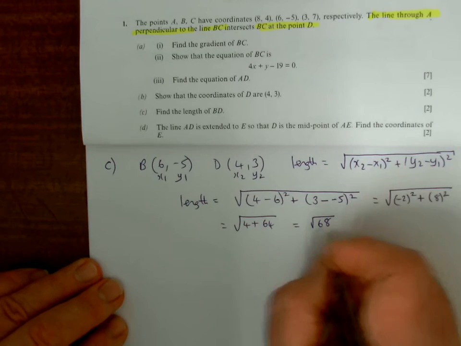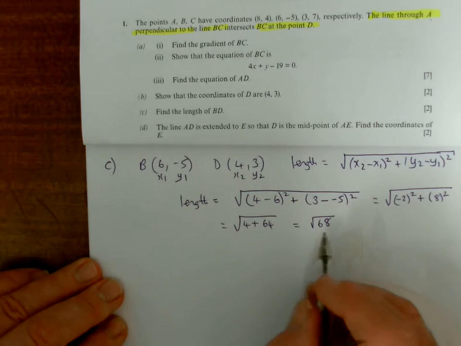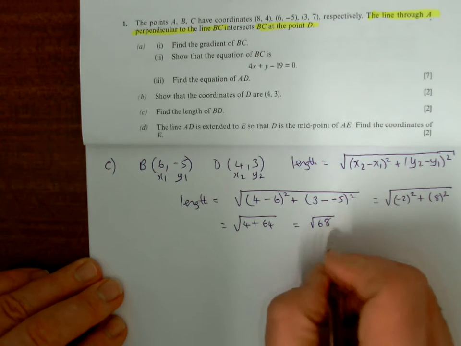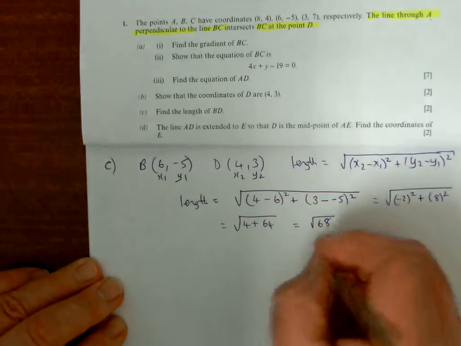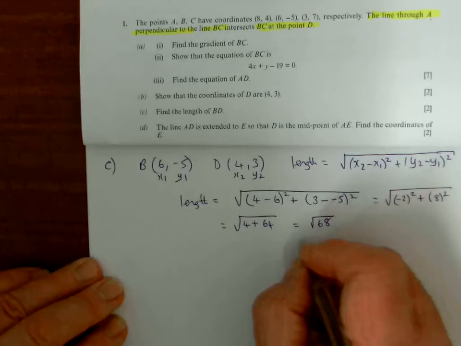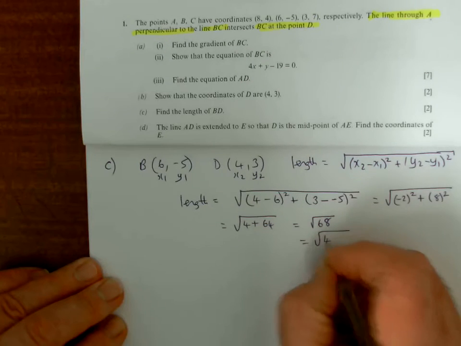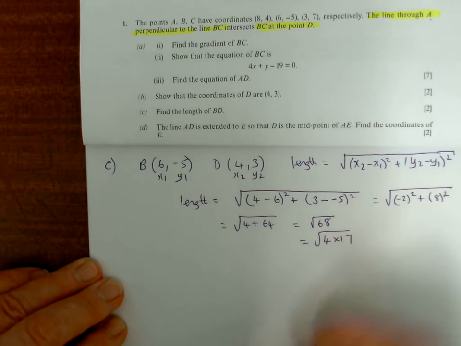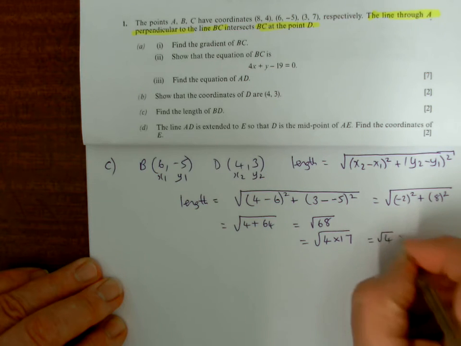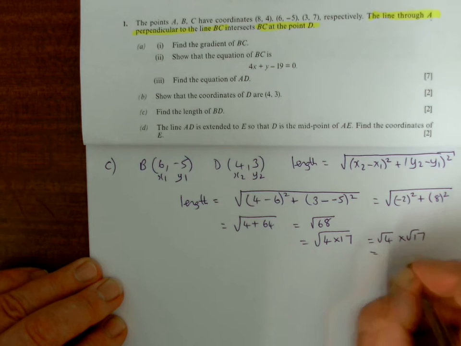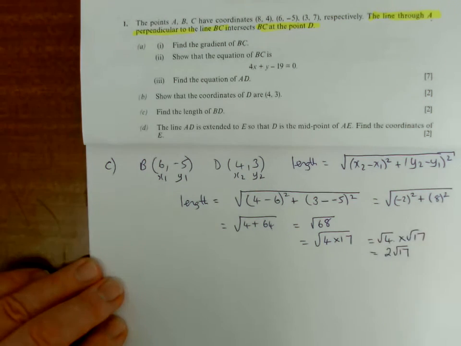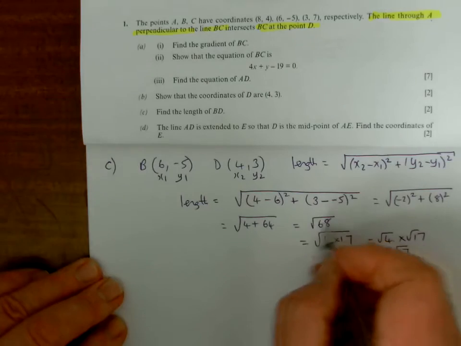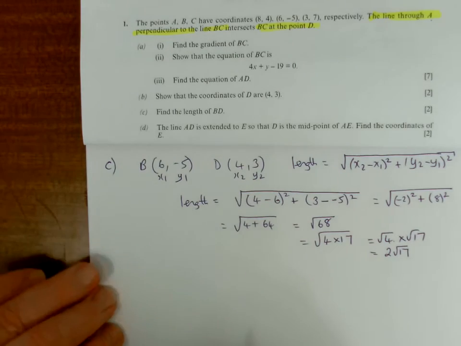I can take it lower. It doesn't ask me in the question to go in lowest form. 4 will divide into 68. Okay, so 68 is the same as 4 lots of 17. So that's root 4 times root 17. Square root of 4 is 2. So it can also be written as 2 root 17. But on this particular question, full marks will be given for root 68.